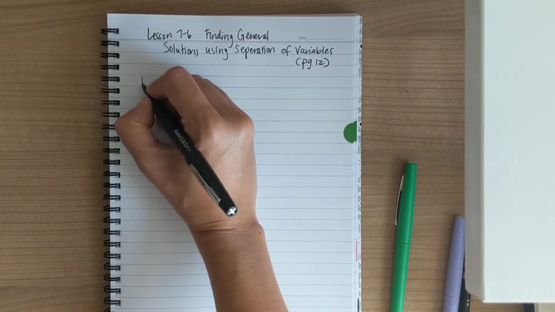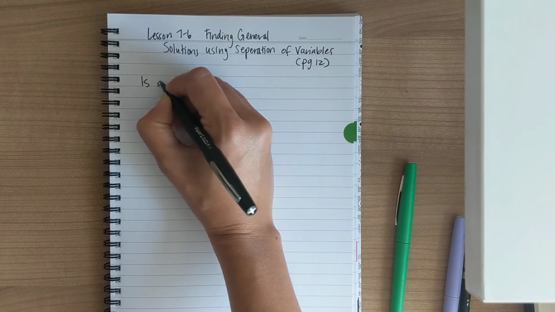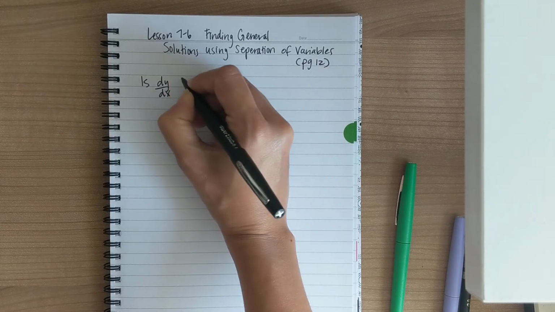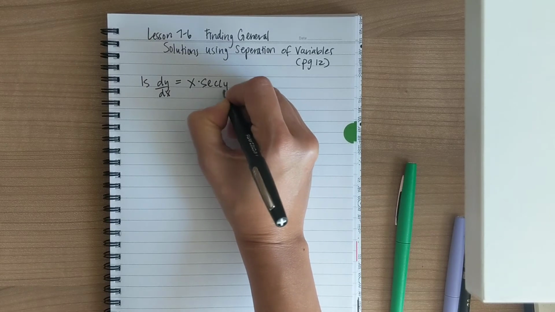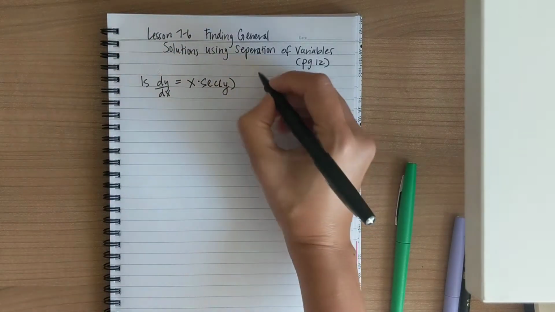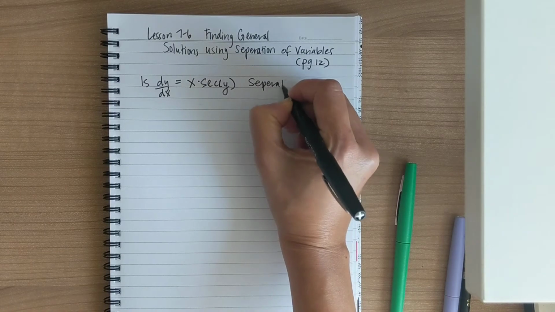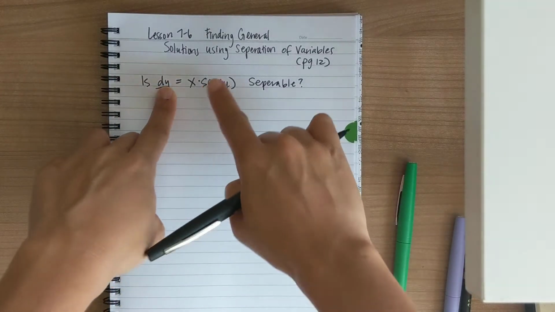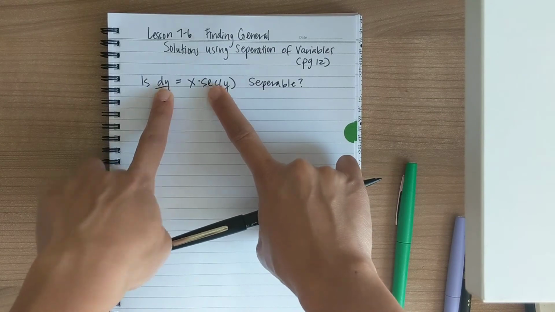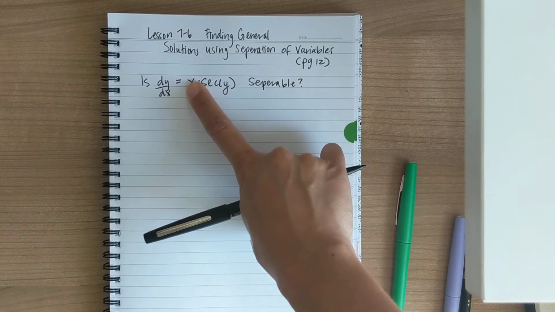So the first one asks, is dy over dx equals x times secant of y separable? So can you separate that thing? All this means is, can you get all the like variables on the same side? Can I get the dy and the secant y on the same side of the equal sign? And can I get the x and the dx on the same side?